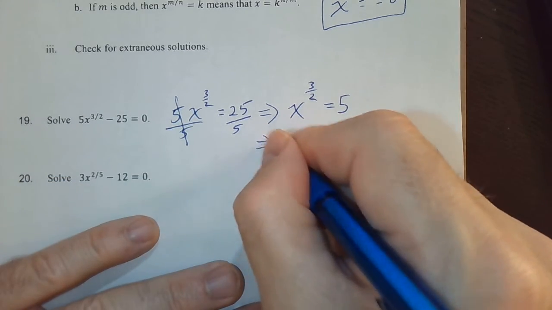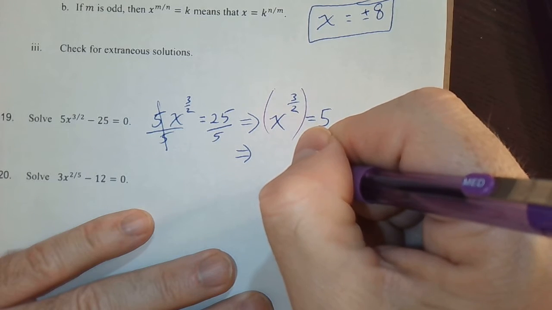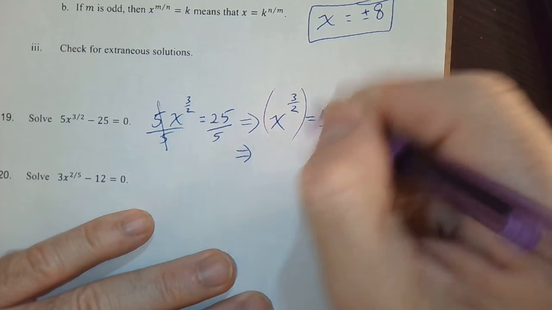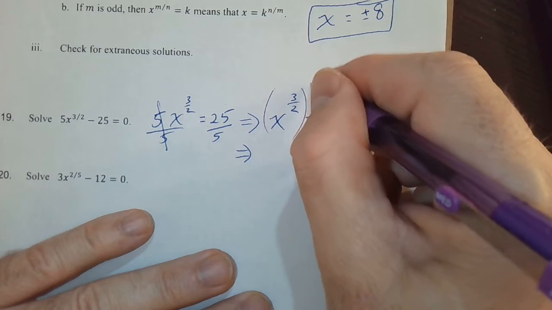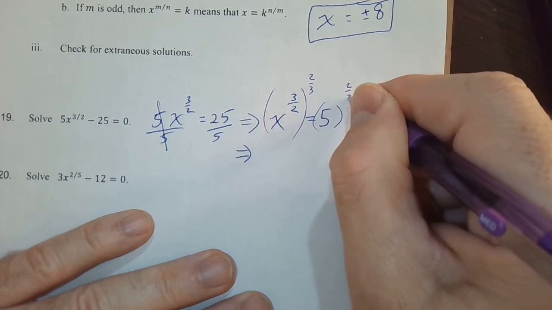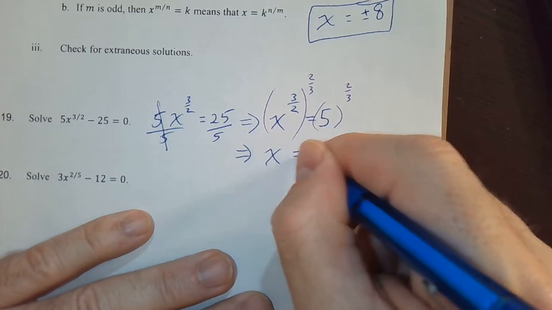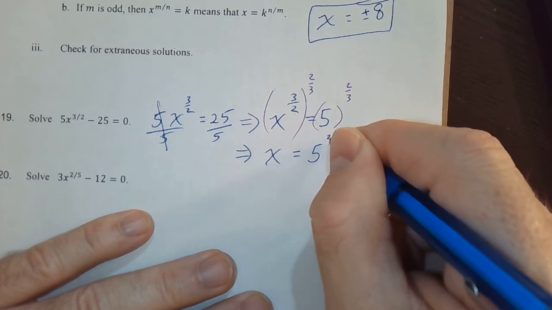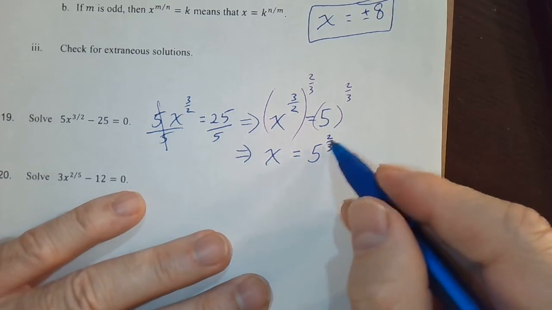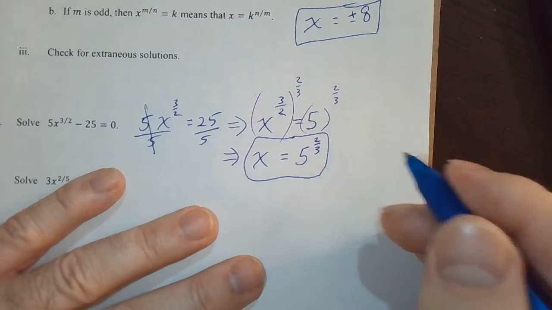And that tells us that when we raise both sides to the reciprocal of this, 2/3, we get x by itself on the left, and we get 5 to the 2/3 on the right. There is no simplifying this. That is an acceptable final answer.